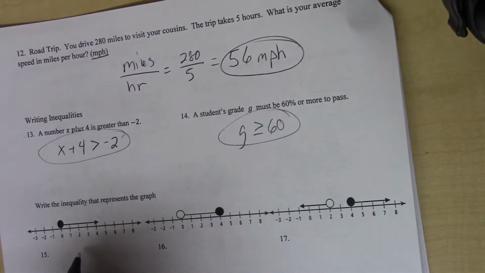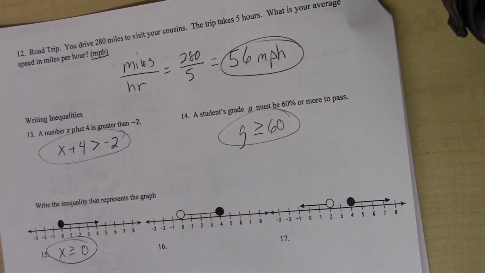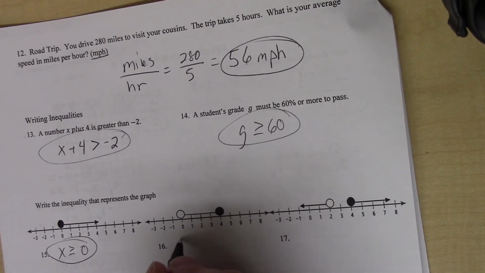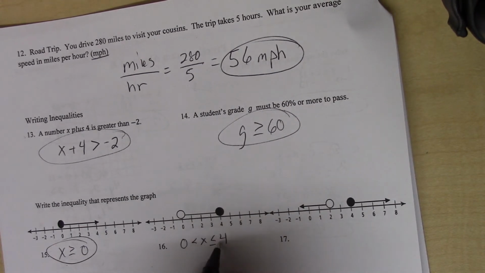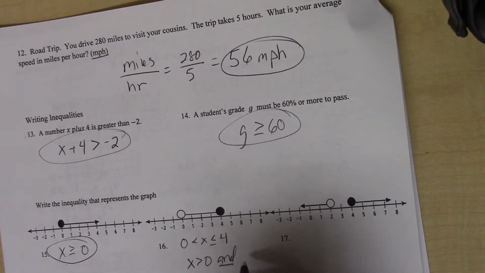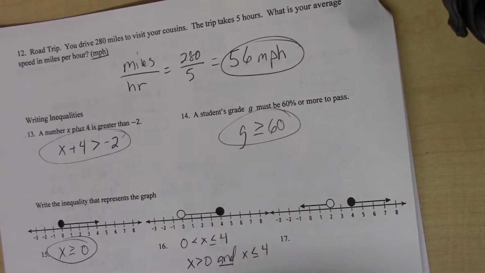Okay. We've got a few different ways you can answer this. Well, not this one actually. This is just x is greater than or equal to 0. That's flat out the only way. This one here you can answer two ways. You can answer it 0 less than x less than or equal to 4, with x being between those two numbers, keeping the signs. Or you can say x is greater than 0 and you have to have that word, x is less than or equal to 4. Okay, either one of those would be correct.